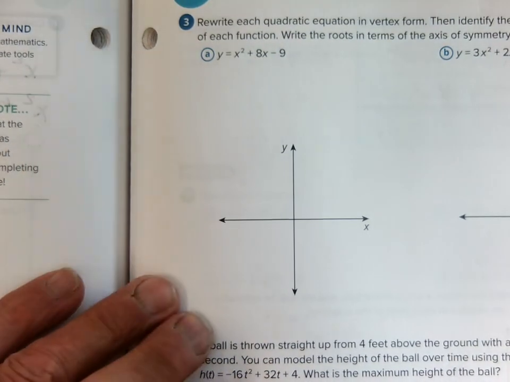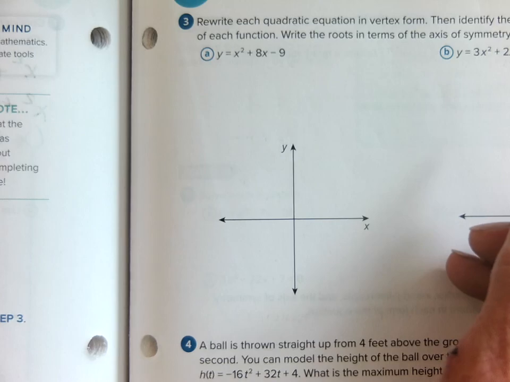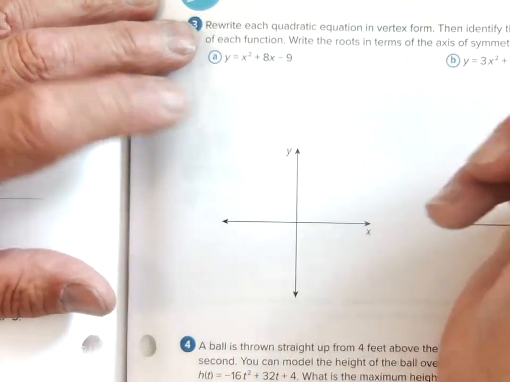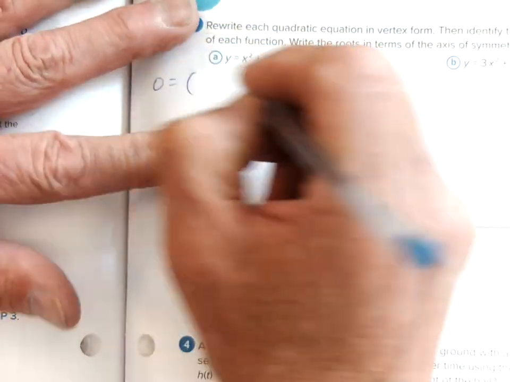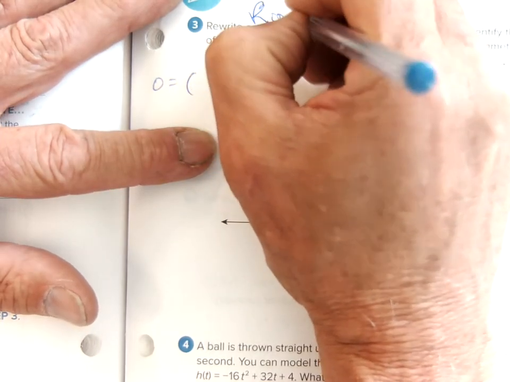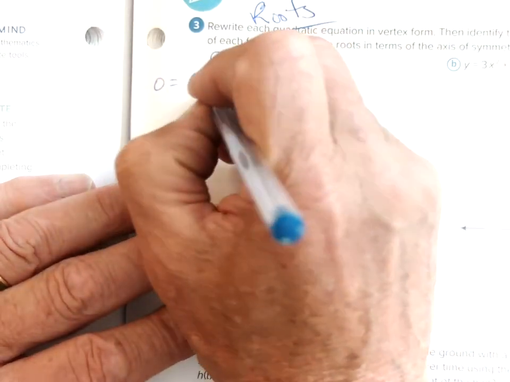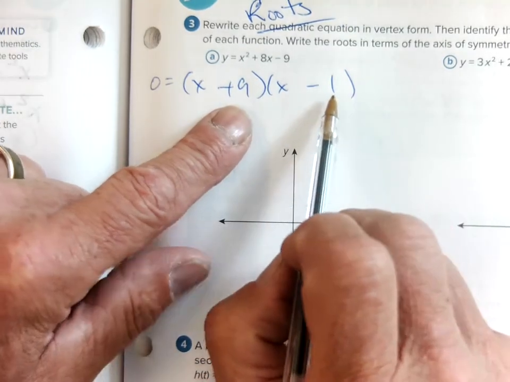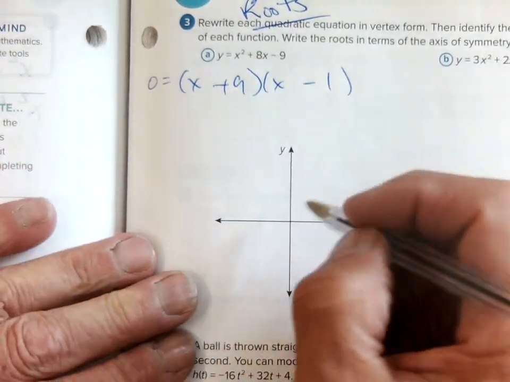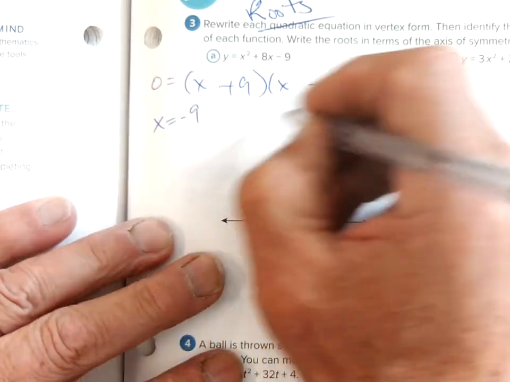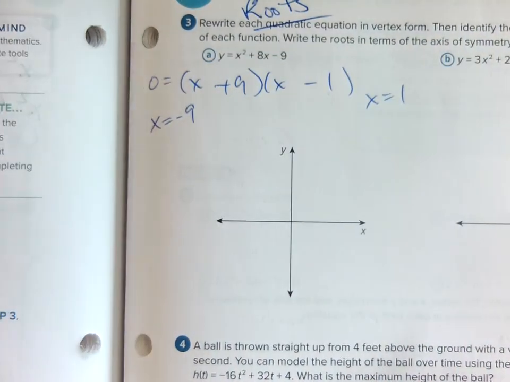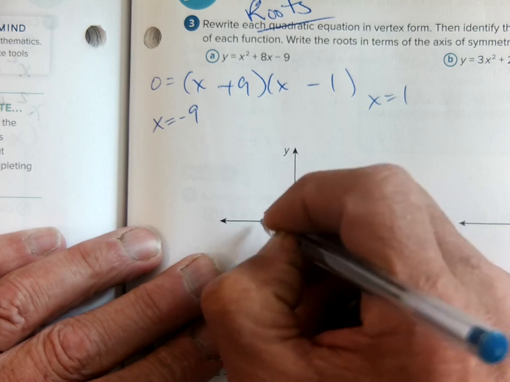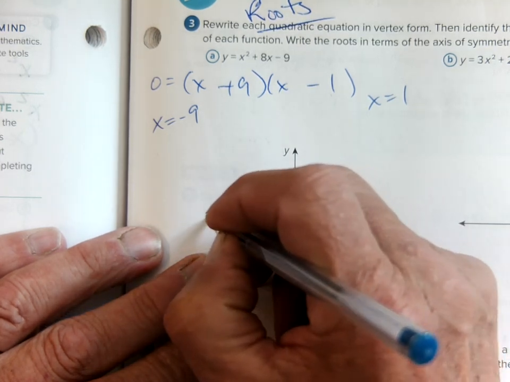One of the things I can get from this form pretty easily is the x-intercepts. Let's set it equal to 0. An easy way to get the roots is to factor: x and x, 9 and negative 1, because they multiply to make negative 9 but add to make 8. So x equals negative 9 and x equals 1. I can go to negative 9, then 1, 2, 3, 4, 5, 6, 7, 8, 9.